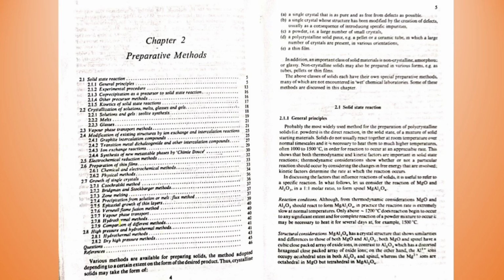So the Czochralski method, Bridgman-Stockbarger methods, zone melting, precipitation, epitaxial, vapor phase methods, hydrothermal methods and dry high pressure methods.